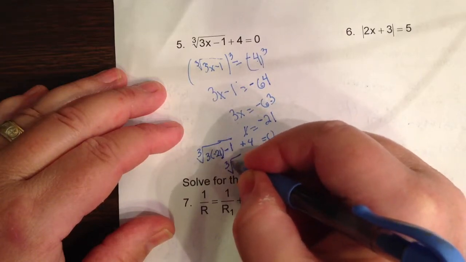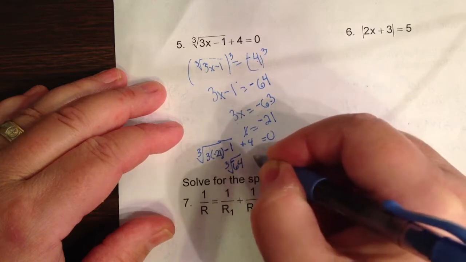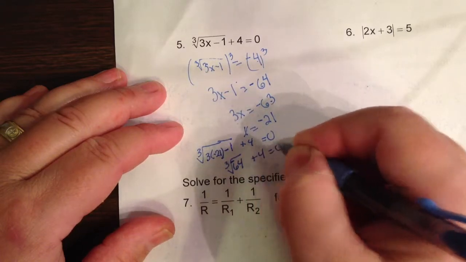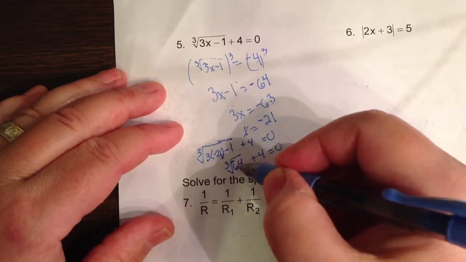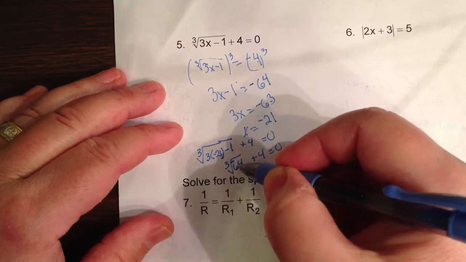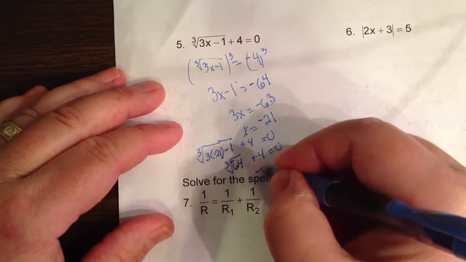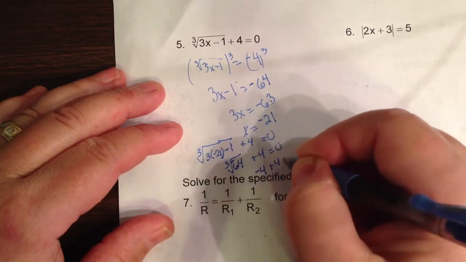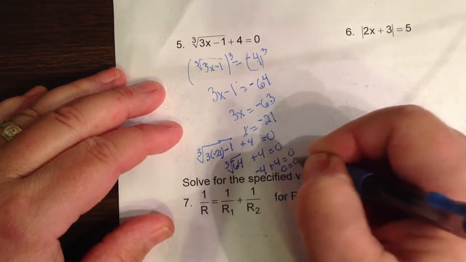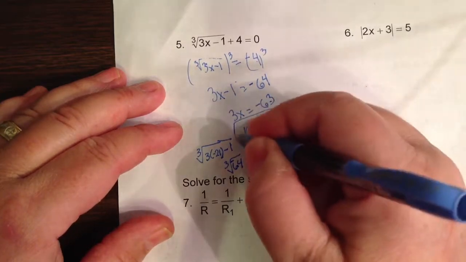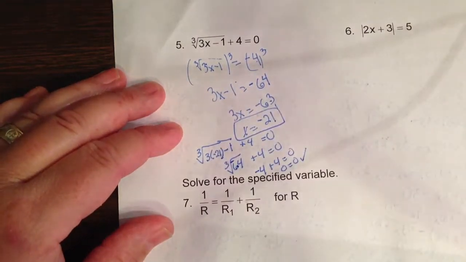So the cubed root of negative 64 plus 4 equals 0. Okay. So the cubed root of 64 is 4, and the cubed root of negative 64 is negative 4. So I now have negative 4 plus 4 equals 0. So 0 equals 0. It works. So x is equal to negative 21.